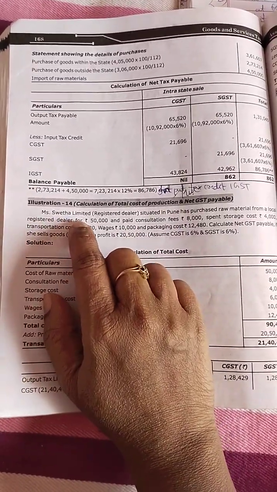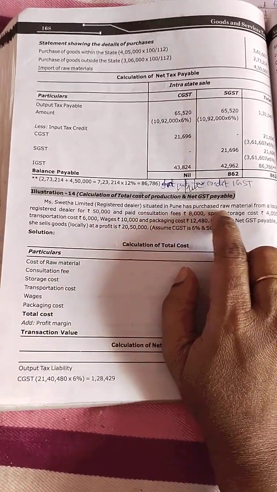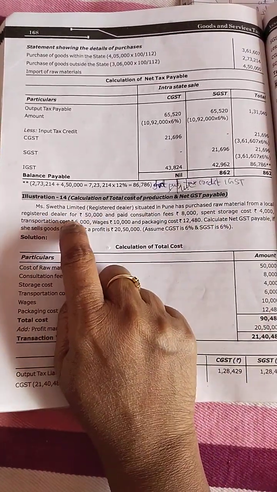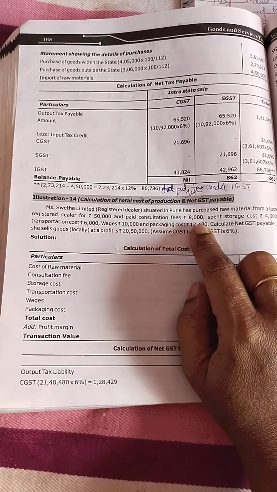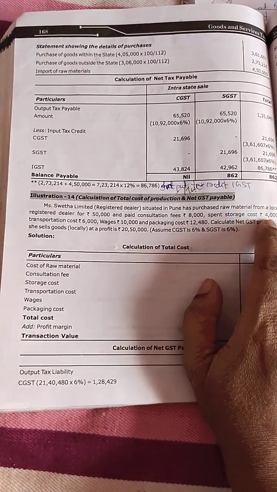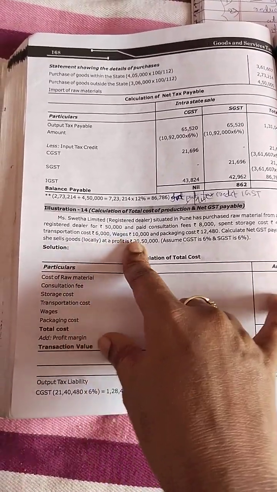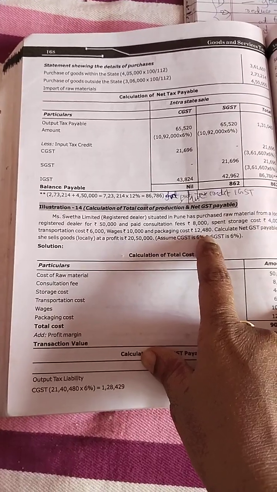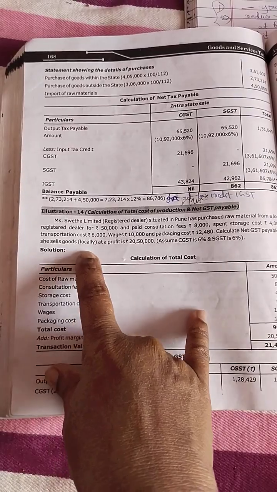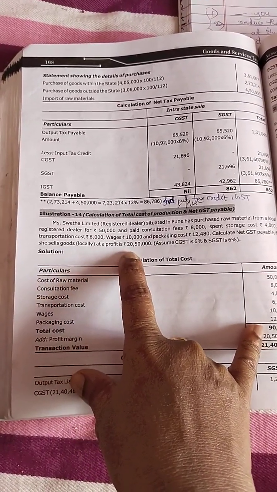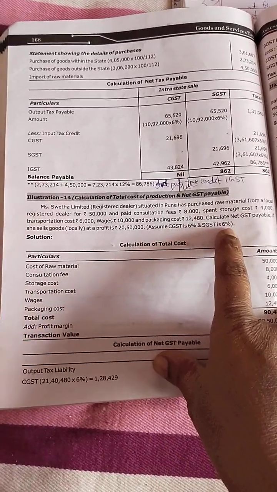So Miss Shweta Limited, registered dealer situated in Pune, has purchased raw material from a local registered dealer for rupees 50,000 and paid consultation fees of rupees 8,000, spent storage cost of rupees 4,000, transportation cost of rupees 6,000, wages of rupees 10,000 and packaging cost rupees 12,480. Calculate the net GST payable if she sells goods locally at a profit of rupees 20,50,000. Assume that CGST is 6% and SGST is 6%.